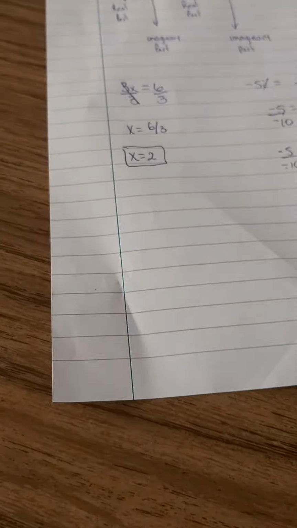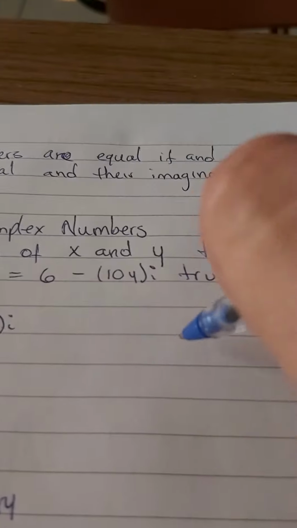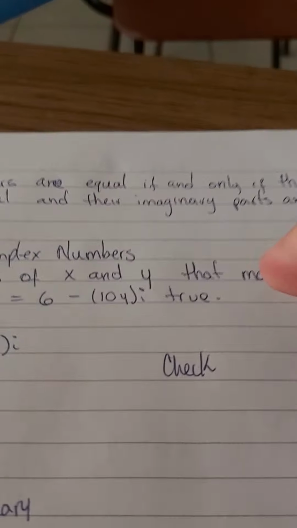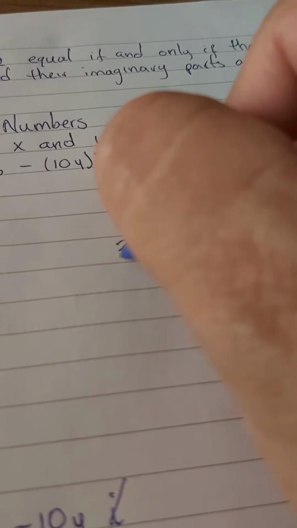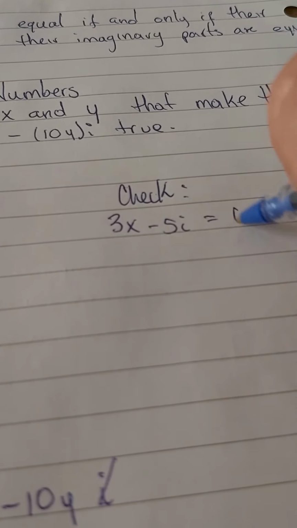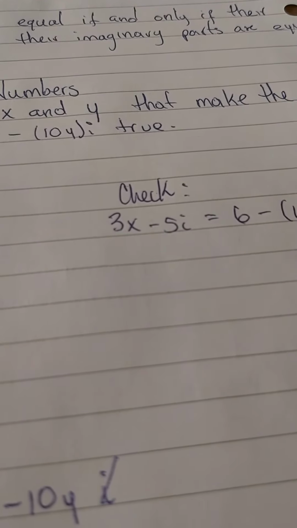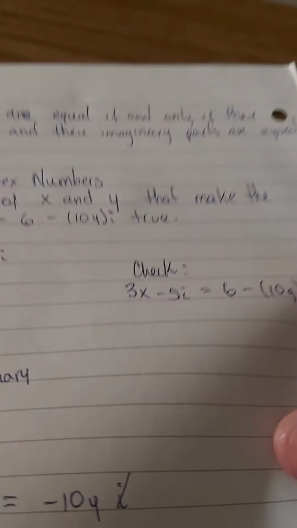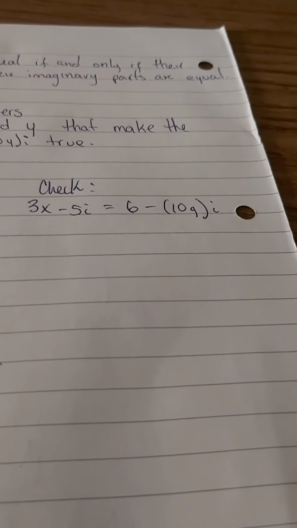Now let's do the check. We have 3x minus 5i equals 6 minus 10yi. The value of x is 2.